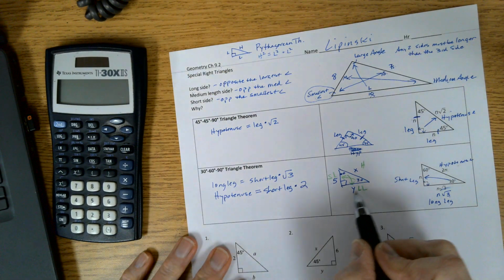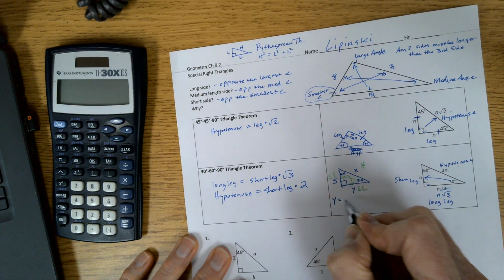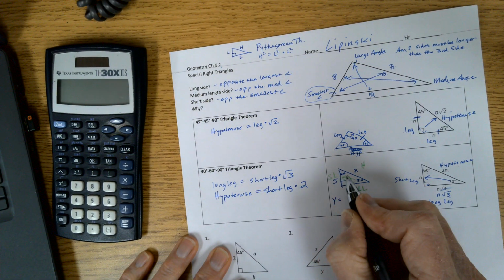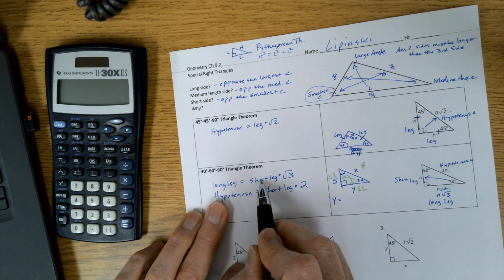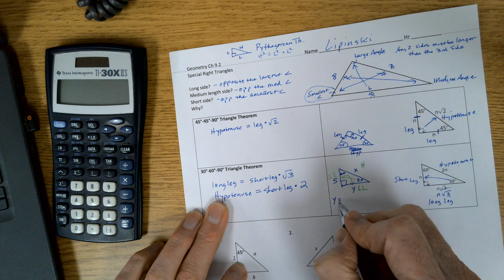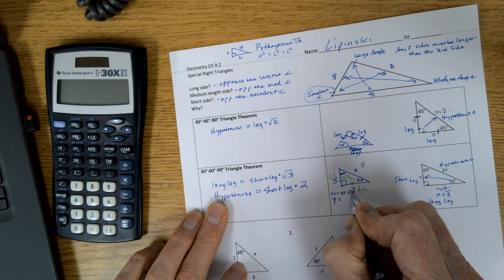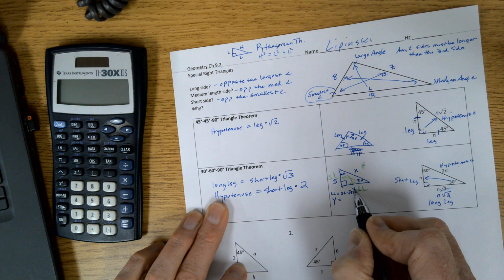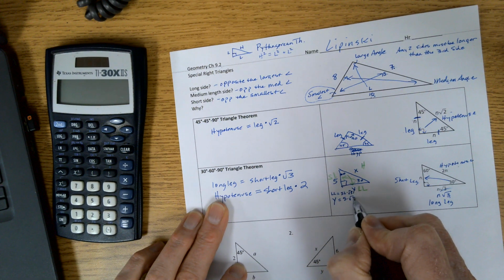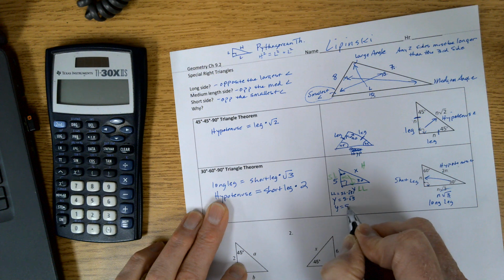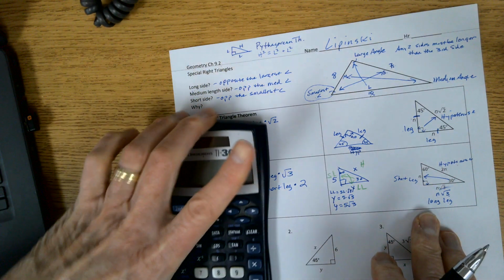So my long leg here, which is Y, equals my short leg. Look at it. Long leg equals the short leg times the square root of 3. So my long leg, we're calling it Y, is 5 times the square root of 3. And that is your answer. You can leave it like that. If you want to punch it on the calculator, you can.